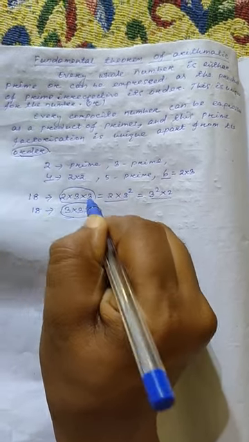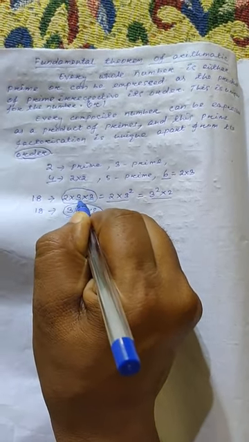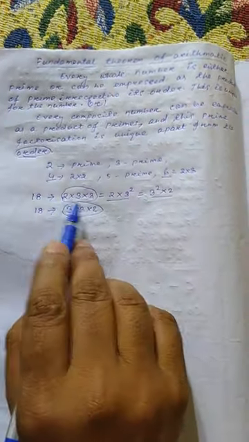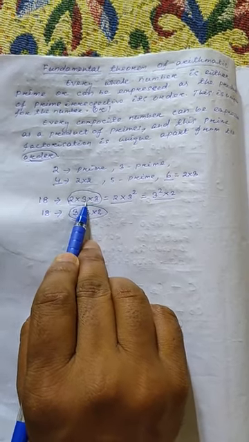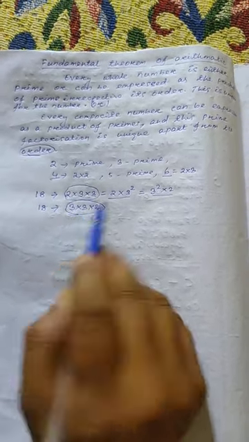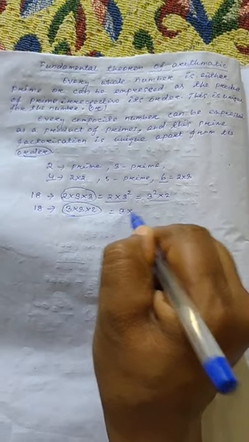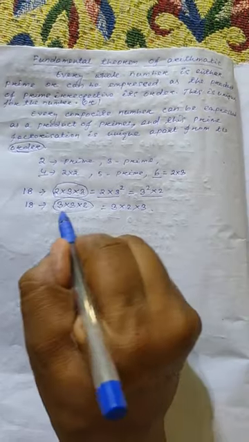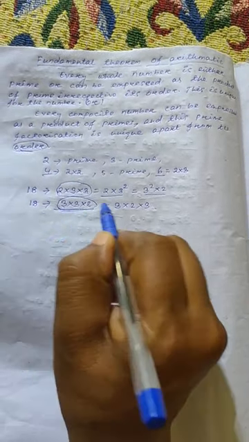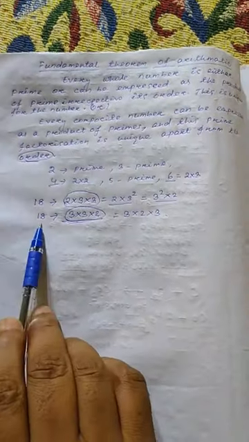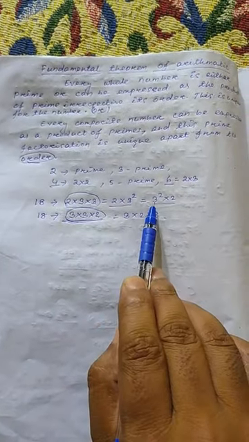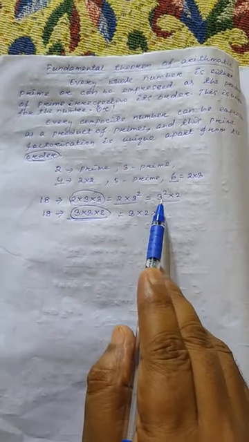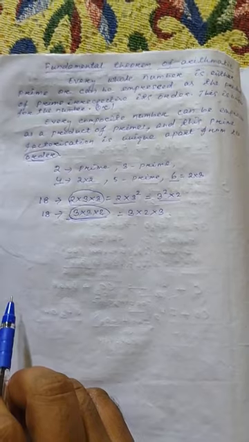Here also two 3s and one 2, irrespective of their order. That means here 2 into 3 into 3, here 3 into 3 into 2, or we can write it 3 into 2 into 3. But this factorization is unique. That means 18 can only be expressed in the form of 3 square into 2. No other number can be expressed in the form of 3 square into 2.